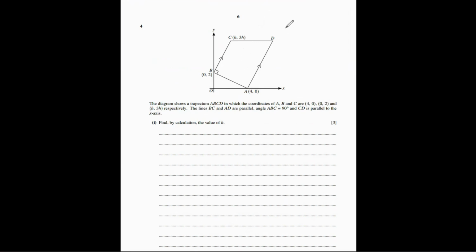So if BC and AD are parallel and AB is perpendicular, we can easily figure out the gradient situation first. We find the gradient of AB, which is going to be 0 minus 2 over 4 minus 0. Negative 2 over 4, which simplifies to negative 1 over 2. Since AB is perpendicular to BC, so what we will do is gradient of AB times gradient of BC equals to negative 1. So negative 1 over 2 times gradient of BC equals to negative 1, which is going to be positive 2. Using the gradient of BC, we can figure out the value of H.